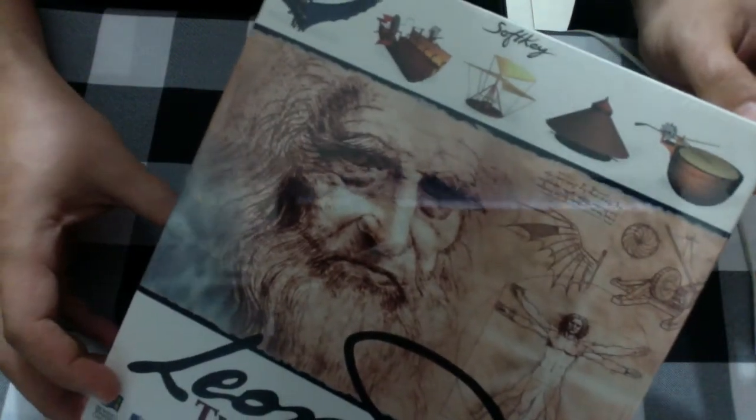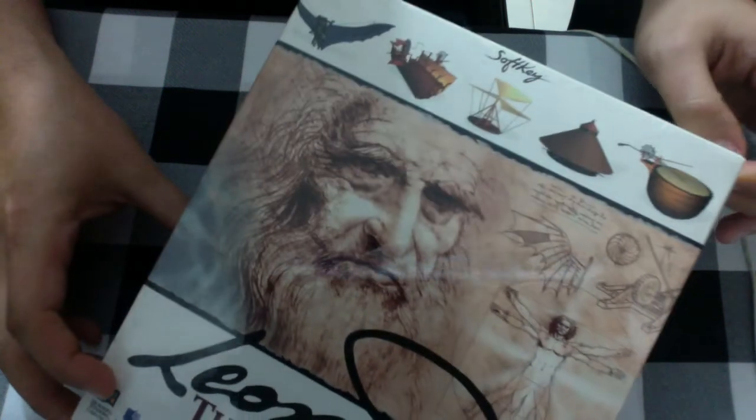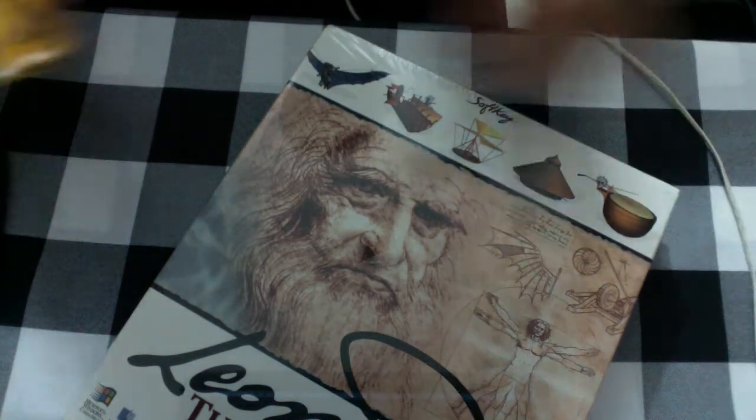Alright, so this is a shrink wrap box. I think I was lucky to find it. I don't think it's that rare, but still, it was hard to find the actual name of it. So let's open it.